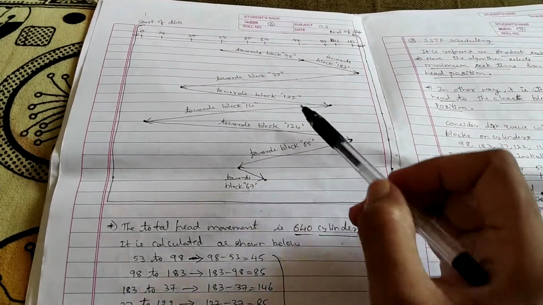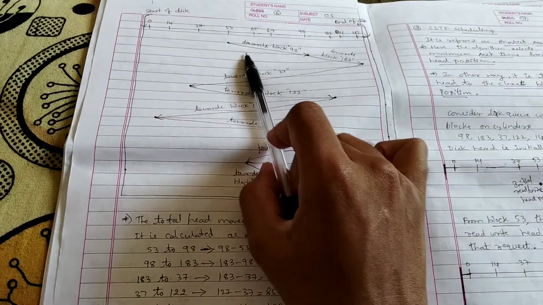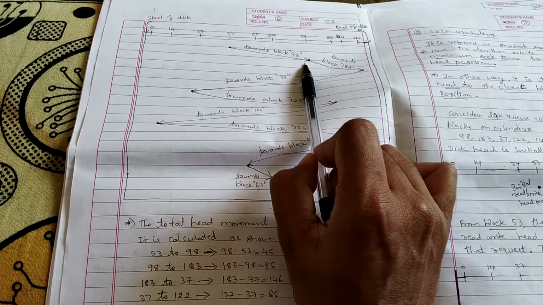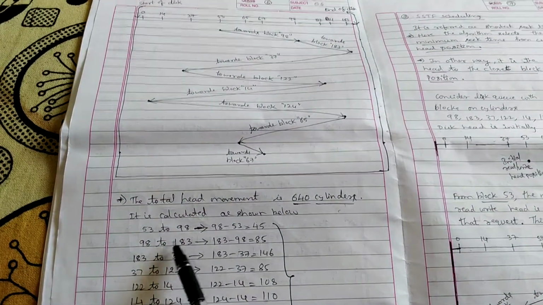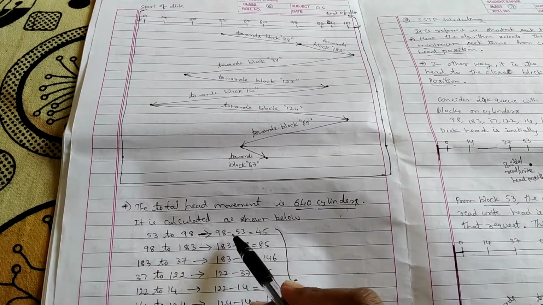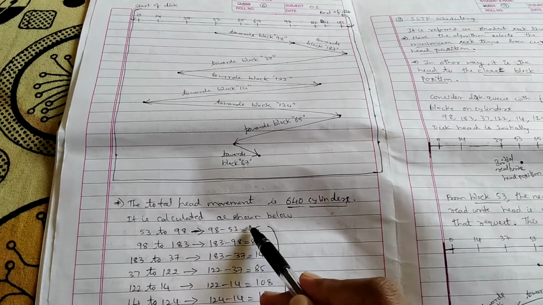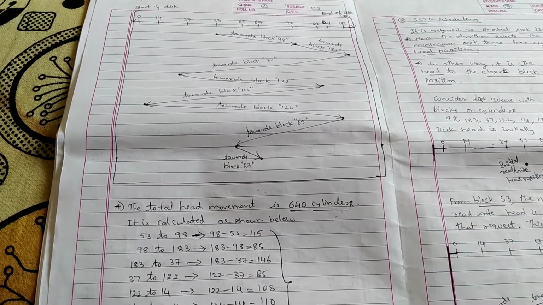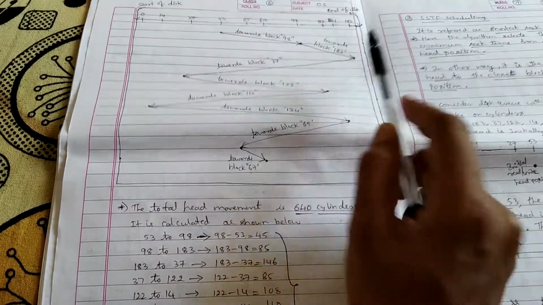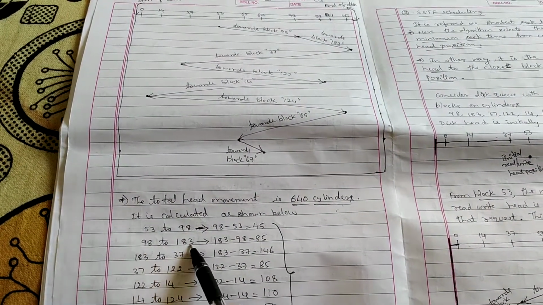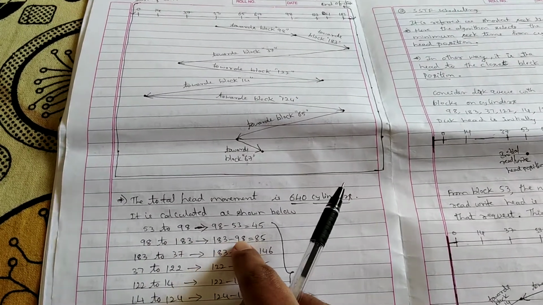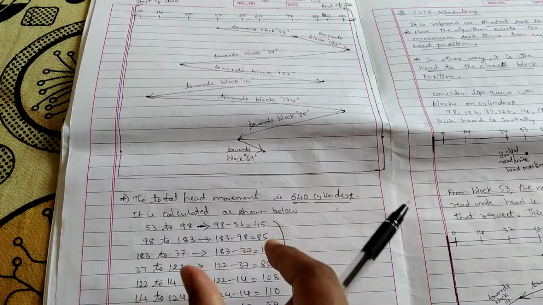You can observe here the initial position 53 of your read write pointer. From 53, the first block, it moves to 98. So I have written here from 53 to 98. How much distance has it covered? It is 98 minus 53, which equals 45. That is the distance it has covered. Next, from 98 it has moved to 183, correct? What is the distance from 98 to 183? It is 183 minus 98, which is 85.